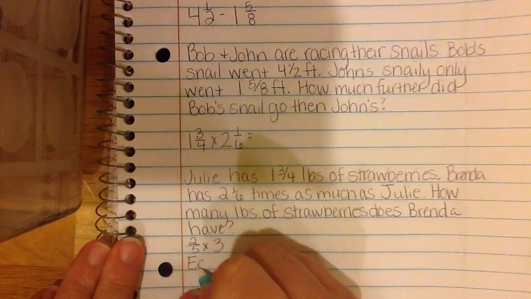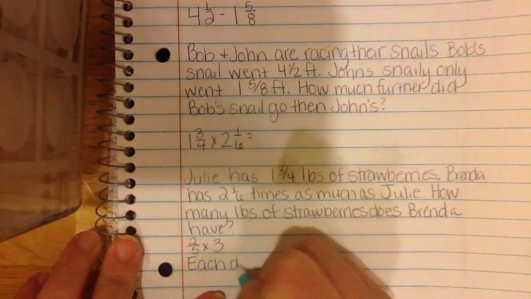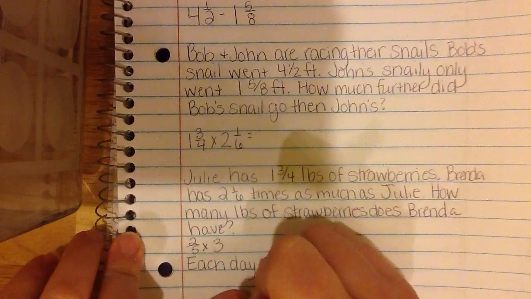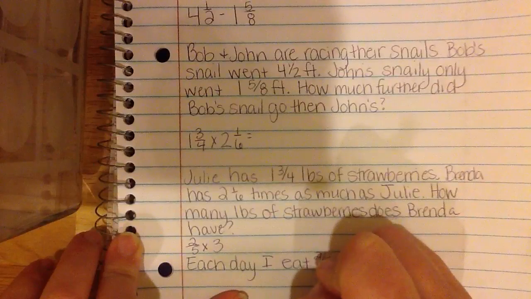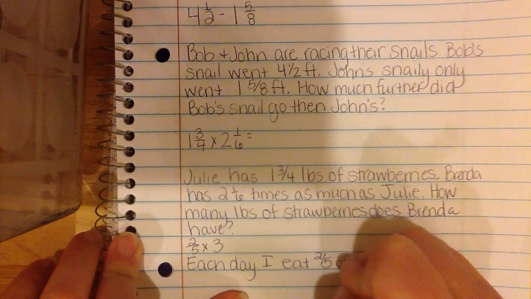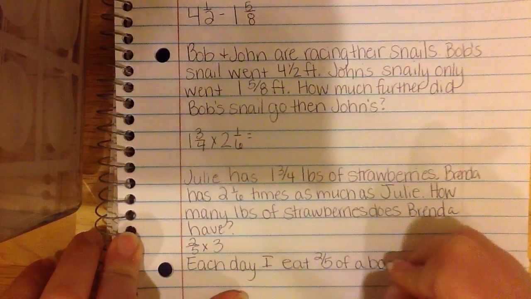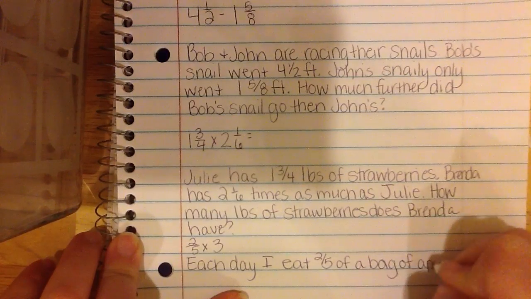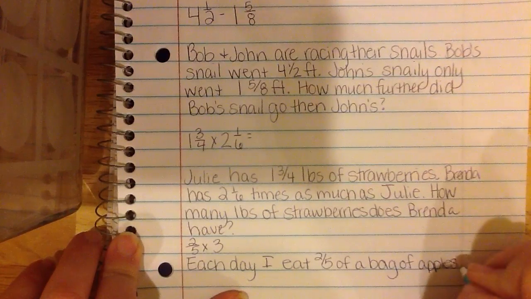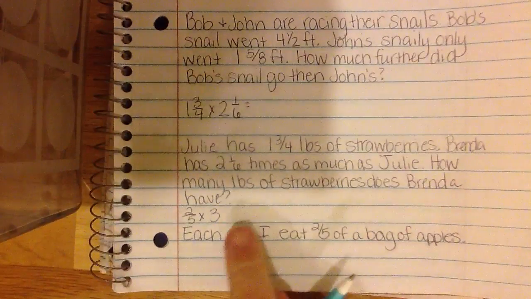So each day I eat 2/5 of a bag of apples. Lately, I've been buying those bags of apples that are already cut up. So 3.